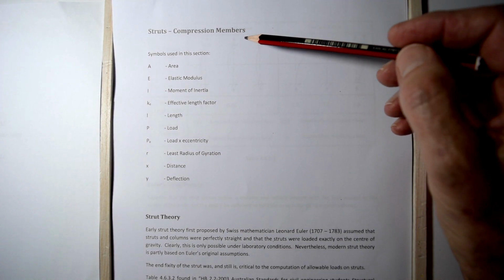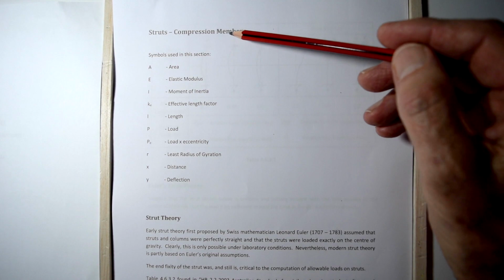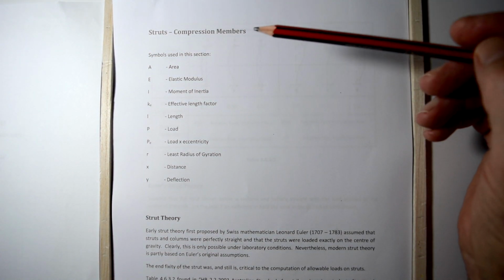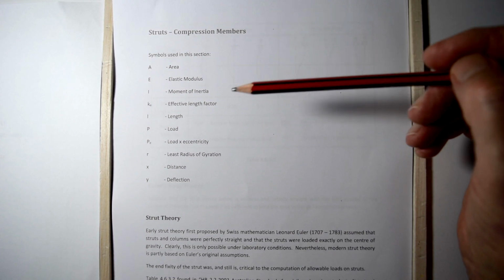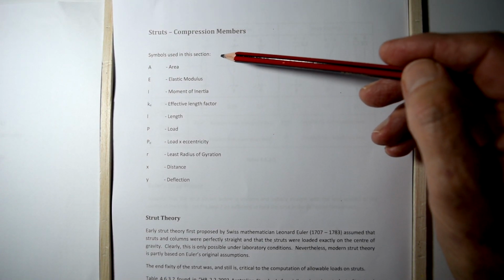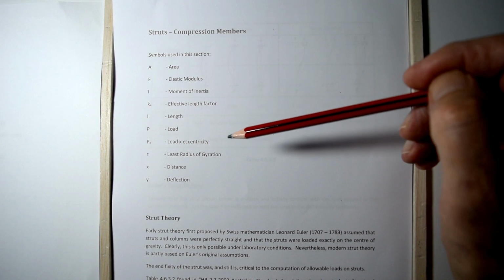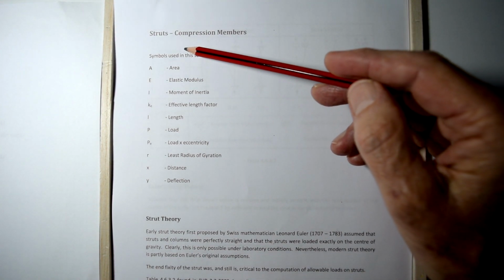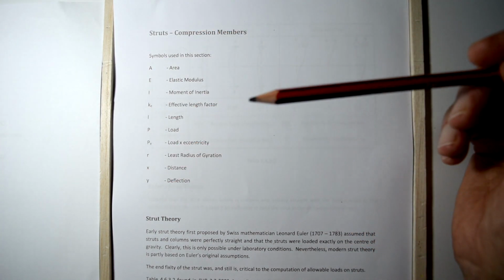Now, you all have these notes. Struts are compression members. There can be reversal of stresses where a strut becomes a tension member, but essentially in this course we're going to concentrate on their use as a compression member. These are the symbols that we'll be using.